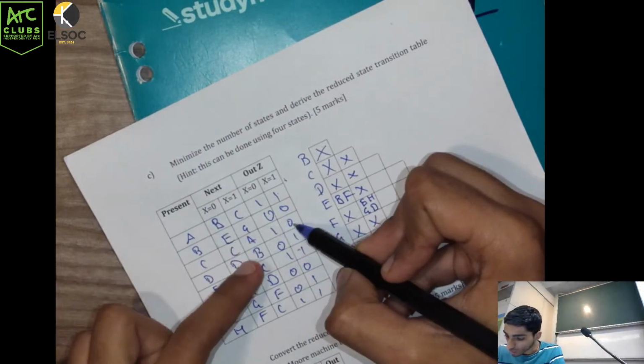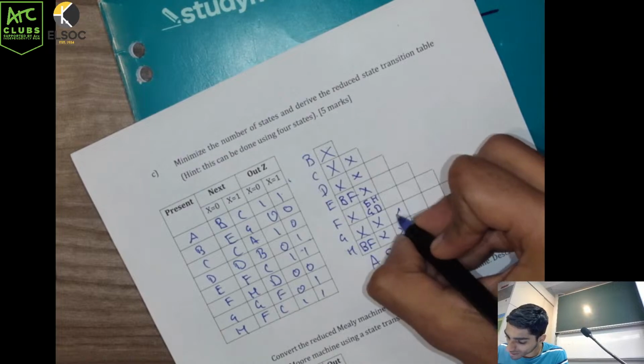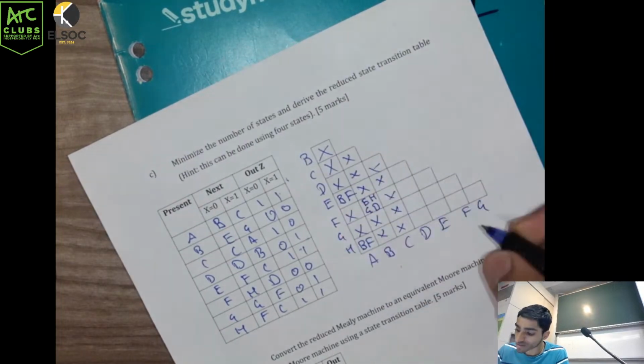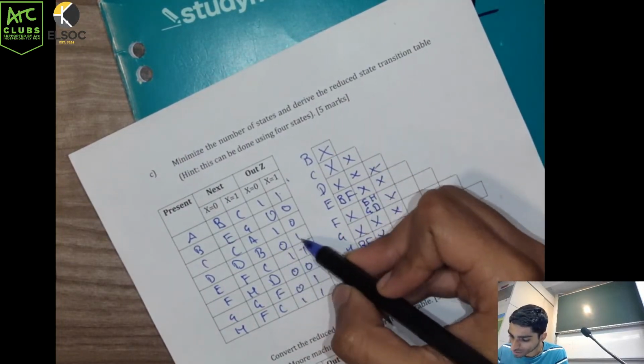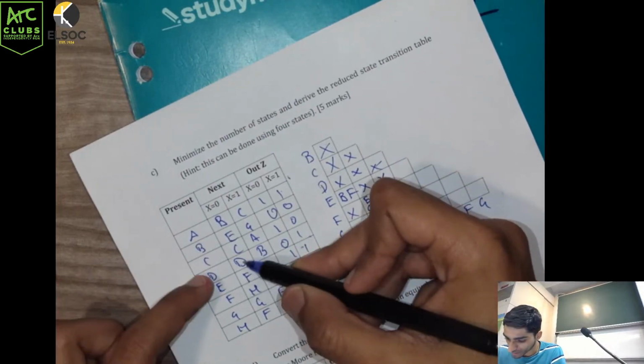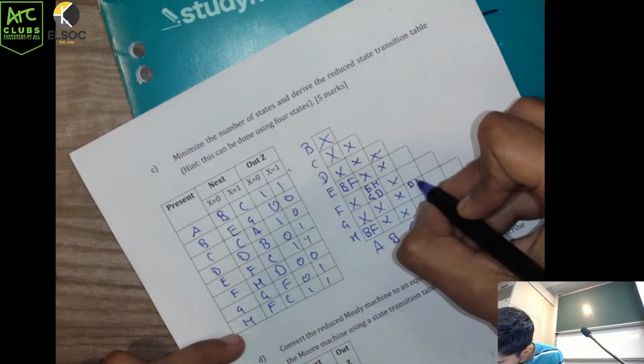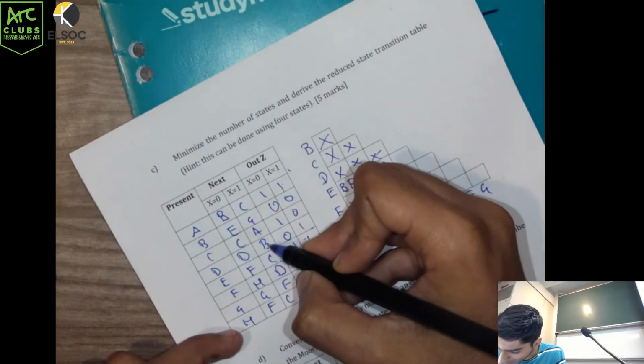C, 1, 0. Nothing else has an output of 1, 0. So C is not equivalent to anything else. D is a 0, 1. Only other 0, 1 is G. So we look at D and G. This is a very interesting one, which we'll get to in a hot sec. DG and BF.